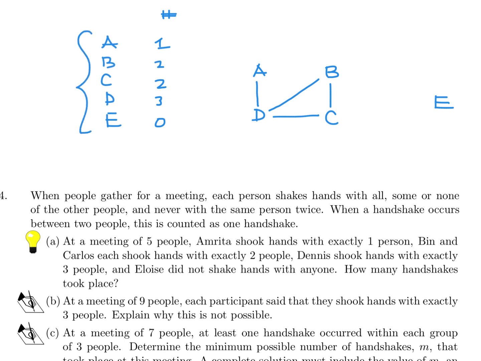Now they're asking what is the total number of handshakes. The total number of handshakes is represented by the total number of lines. So it'd be 1, 2, 3, 4. 4 handshakes. I think that's it. 4 handshakes.